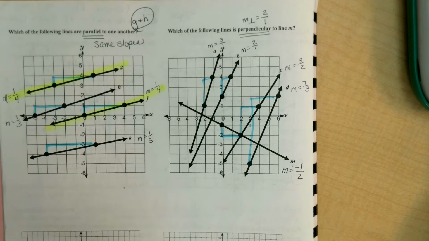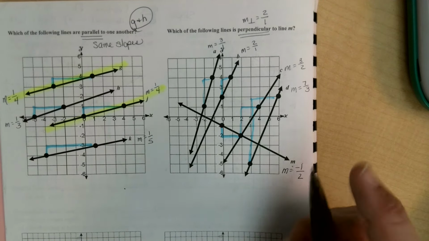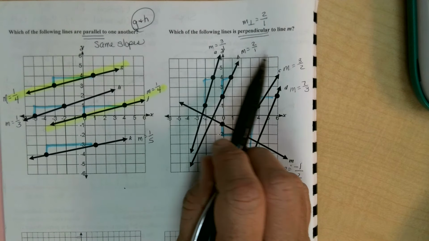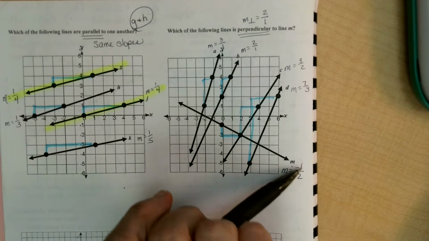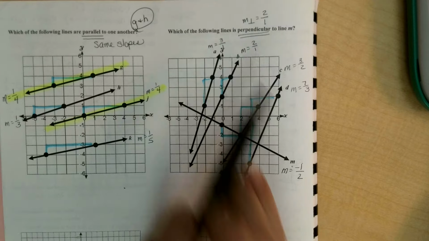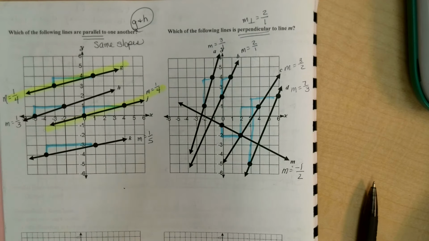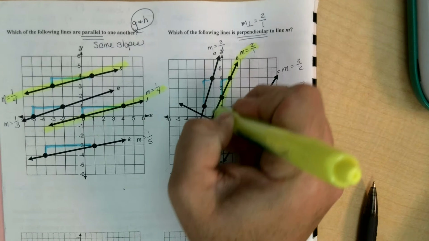This is one reason I always suggest highlighters, because it definitely helps when you're looking at these pictures to be able to draw on them. And if I look, the one that has the opposite reciprocal of what I started with is B. So my guesstimate was correct. The one perpendicular was line B.